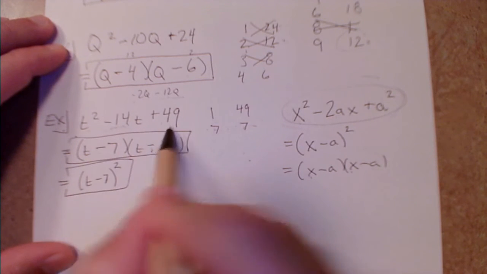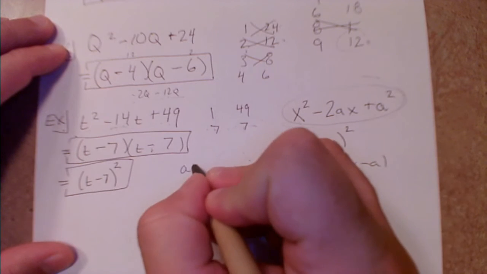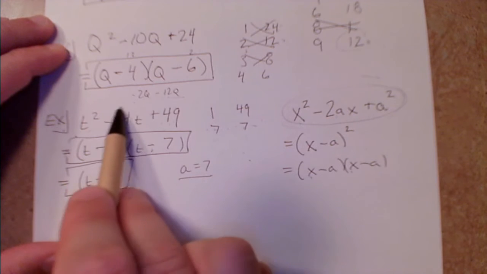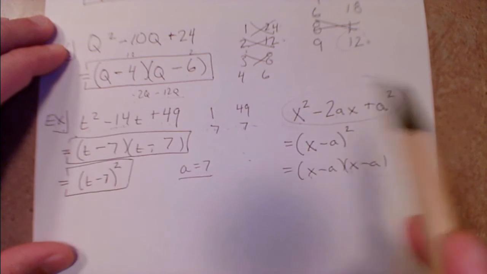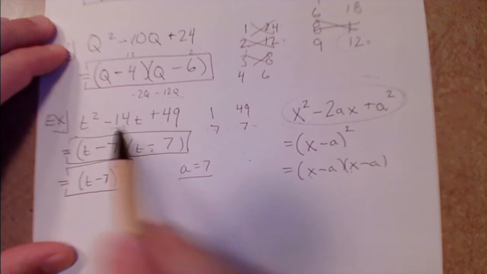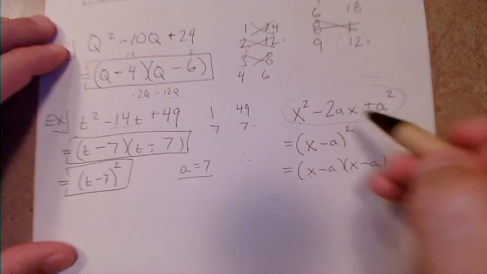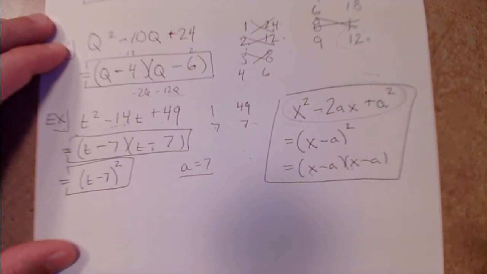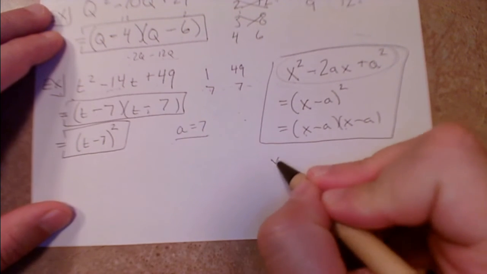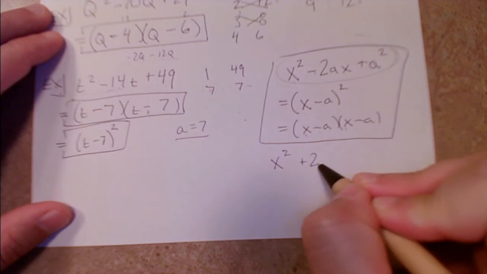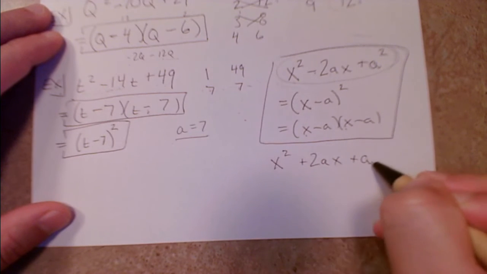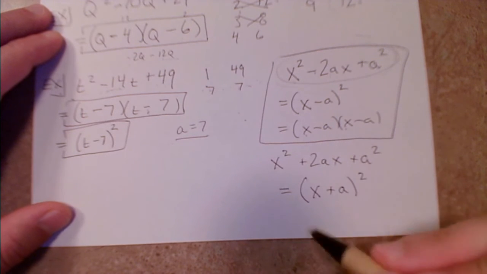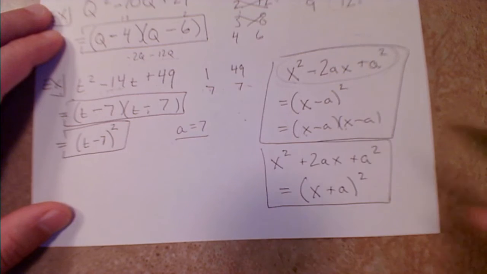If this is 7 times 7, if a is equal to 7, then if this is going to be a perfect square trinomial, this had better be 2 times 7, which it is right here. 2 times 7 is 14. All right, so this is one version of the perfect square trinomial if there's a negative involved. And we can show in a similar fashion that x squared plus 2ax plus a squared is going to wind up factoring as x plus a quantity squared, which we can verify with FOILing.